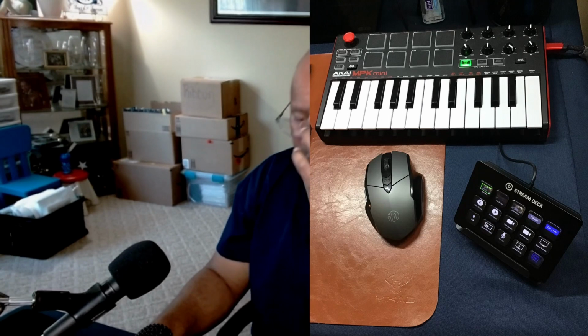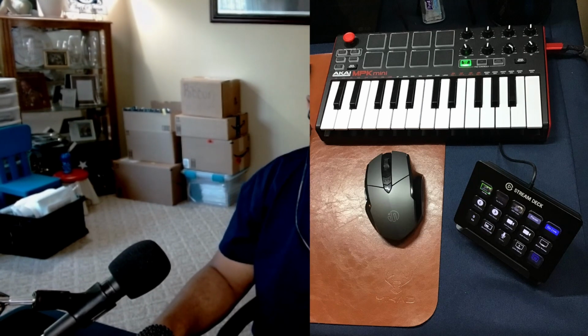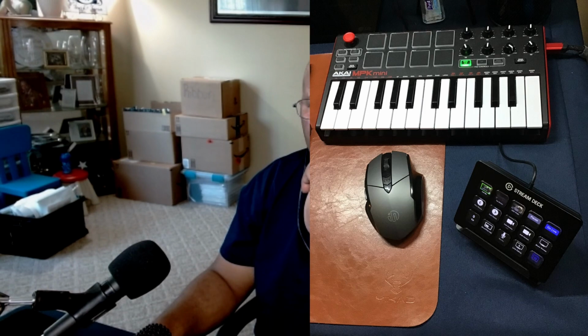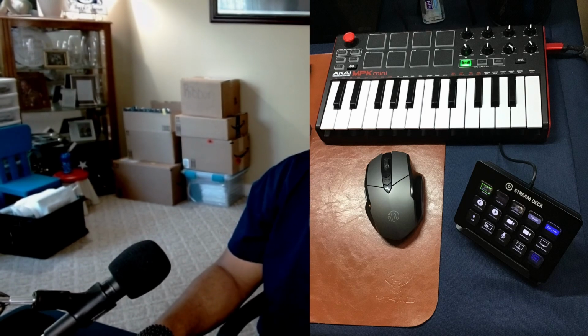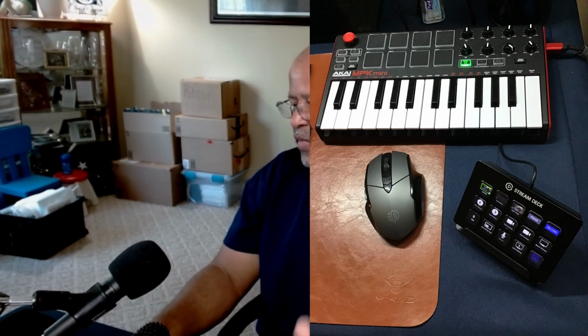This little guy. All right, this little Stream Deck thing here. Can you see that on your screen? Yes, I can see that. Okay. Have you ever seen one of these or used one of these? I've seen them. I'm interested in them, but no, I haven't gotten a chance to use one yet.